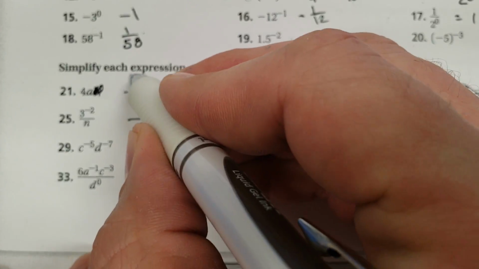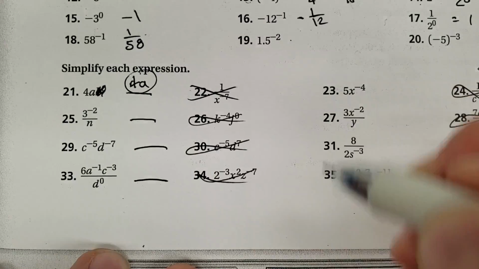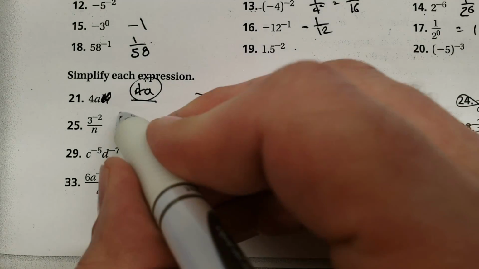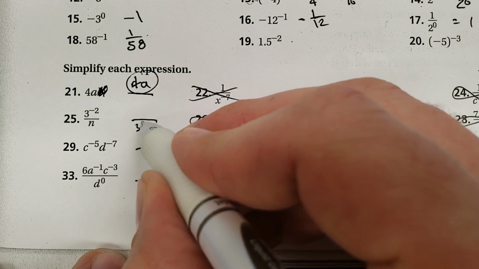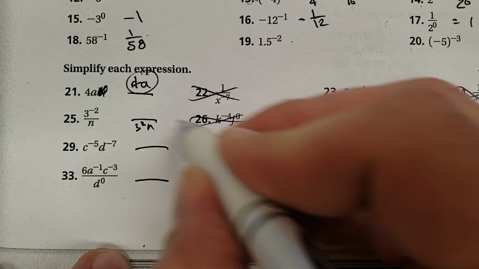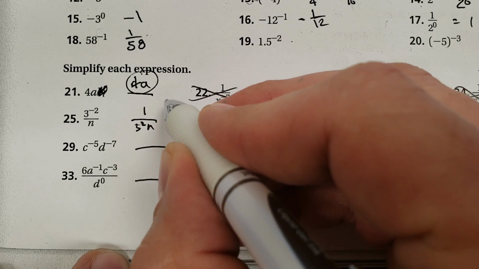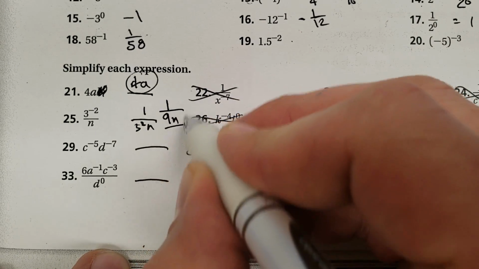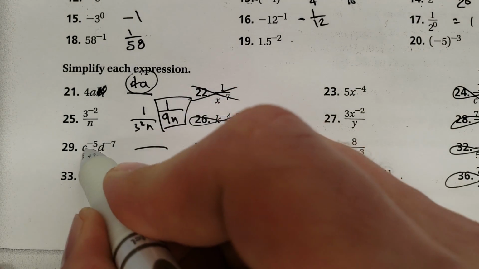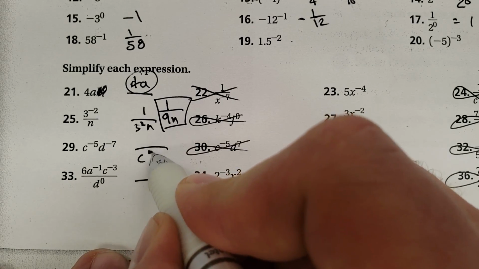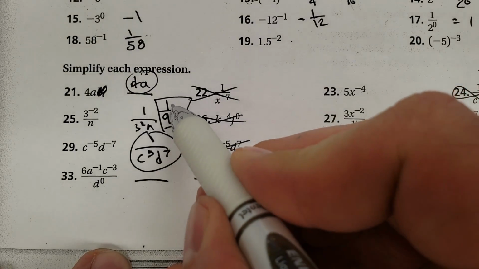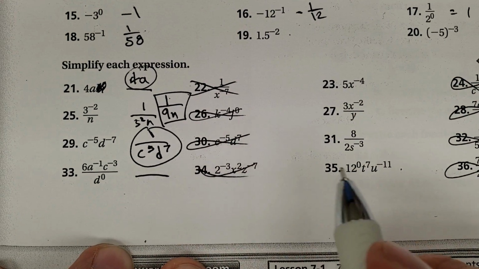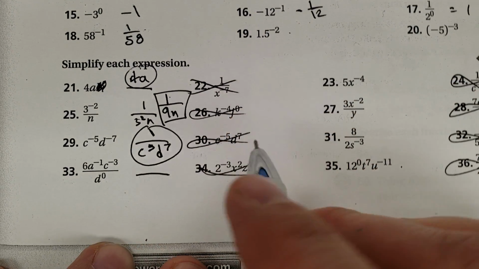You go away. It's going to be a regular 4a, nothing on the bottom, so really nothing needed there. Okay, 3 to the negative 2, you're going to move down here. It'll be a 3 squared, you're going to be at n. Now I can simplify that, so it'd be 1 over 9n, officially simplified. Ew, you're both negative. C5, D7 with the 1 on top. Remember, if everything goes away from the top, you have to have a 1 on top to at least keep the place value up in there. You just don't need one on the bottom.